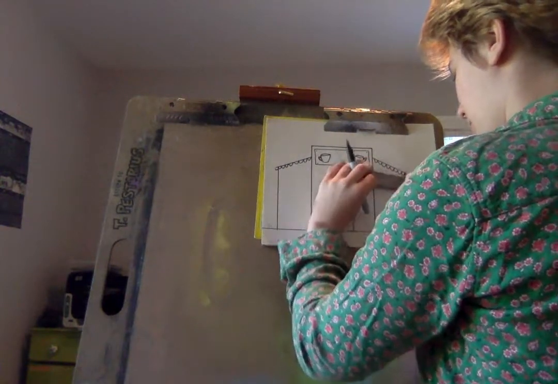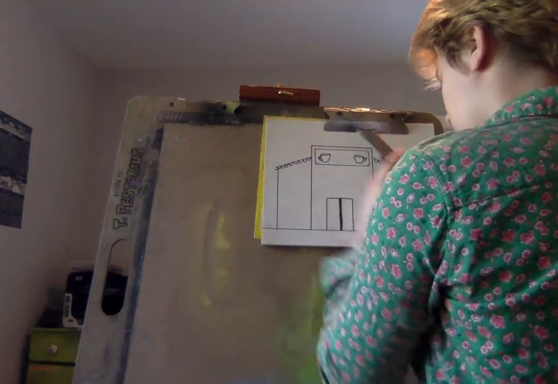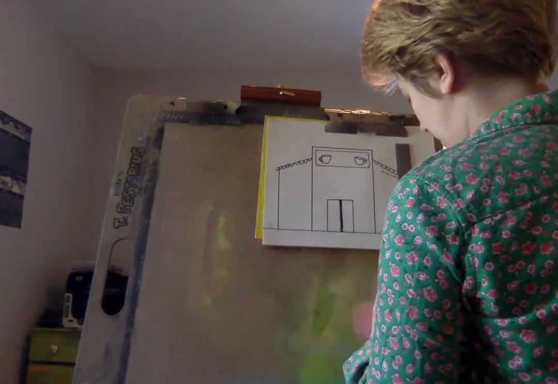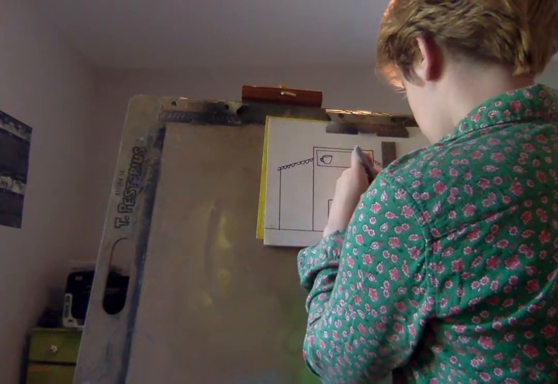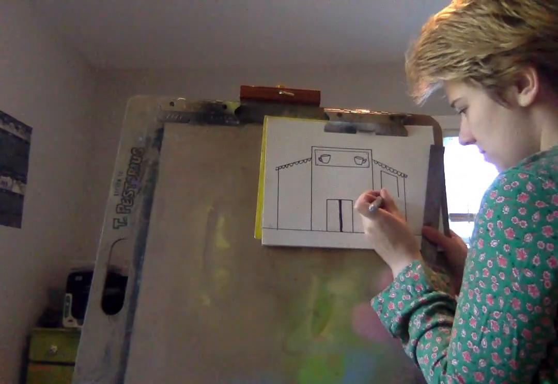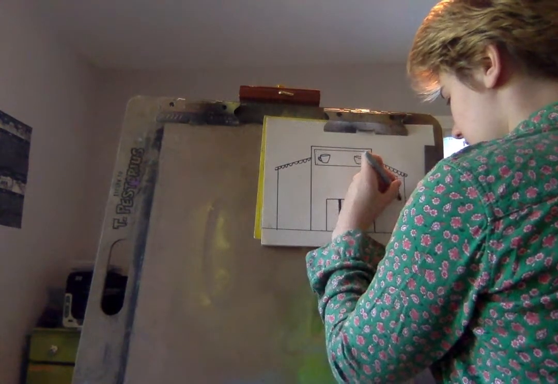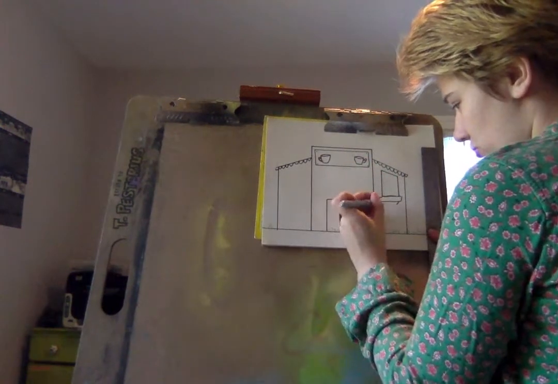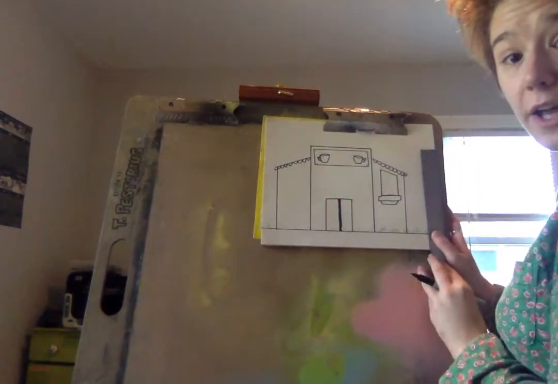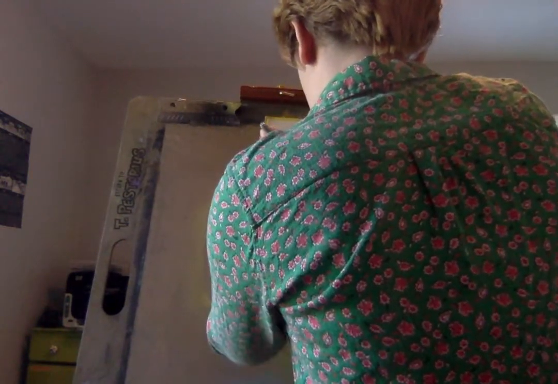Maybe I'll put a window right here, like a tilted window, to go with sort of the look of my very trendy coffee shop that I'm making right now. Very trendy. Maybe we'll have some window baskets. And then I'll do mine on the other side. Here.